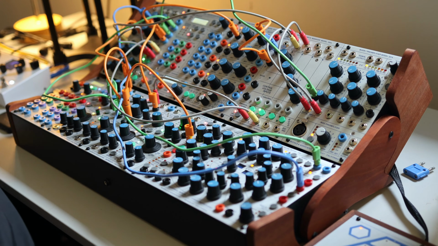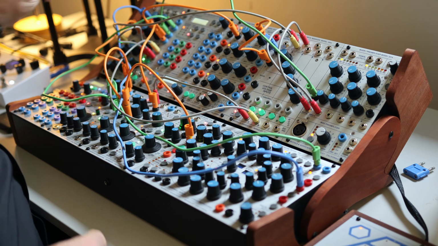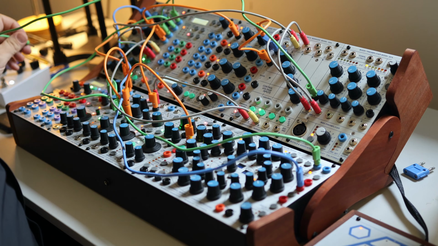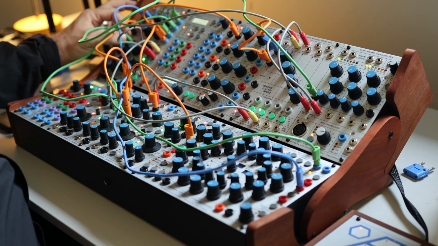Alright, what if I take a random output from the mix above? Now this is kind of attenuated, but let's see what happens if I put that in the modulation input.